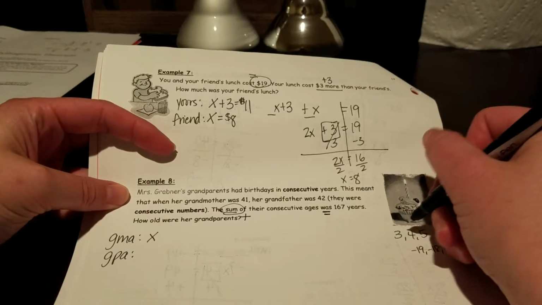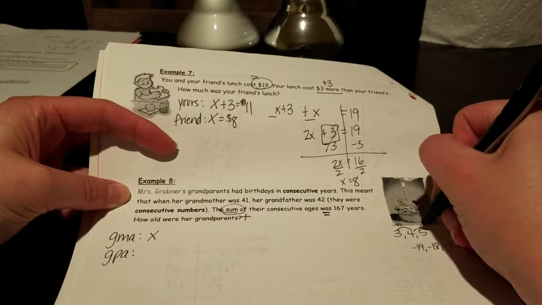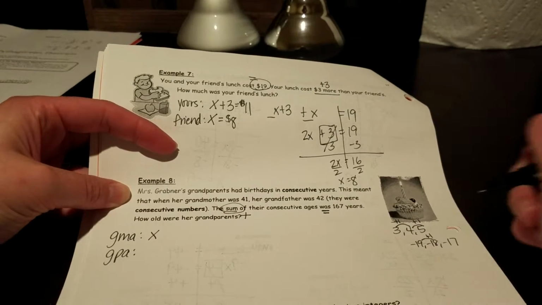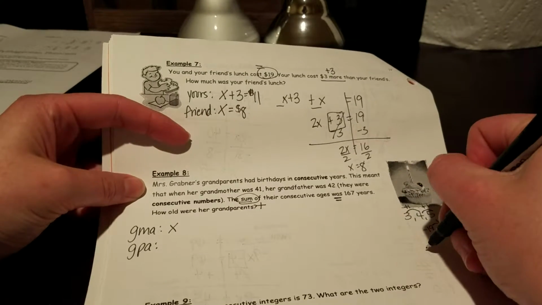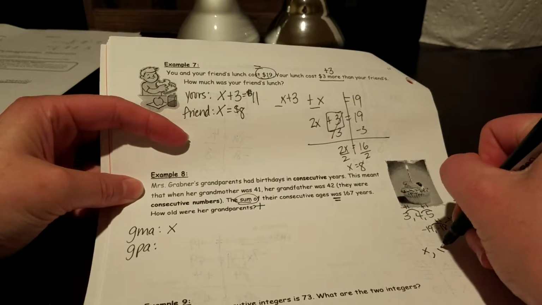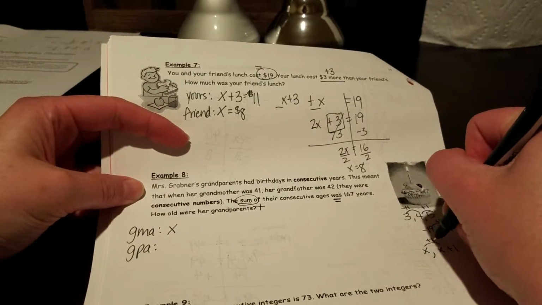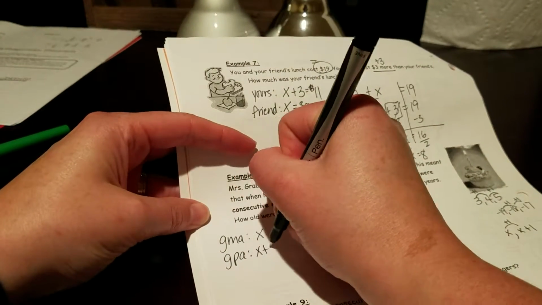Let's go back to these examples. From 3 to 4, what do you do? You add 1. From 4 to 5, you add 1. From negative 19 to negative 18, you add 1. So if my grandmother's age was X, the next number would have to be X plus 1 because we would have to add 1. So literally, grandma is X, grandpa is X plus 1.